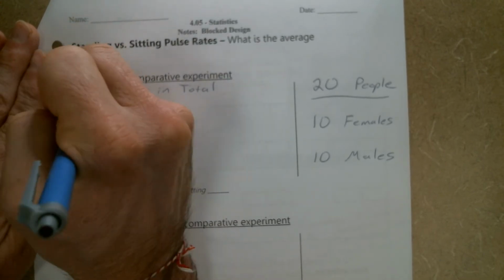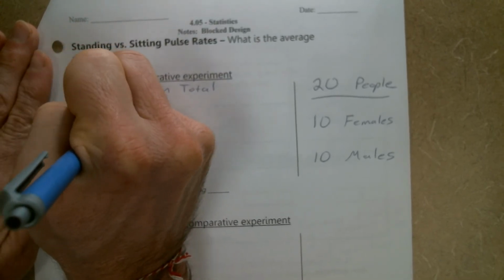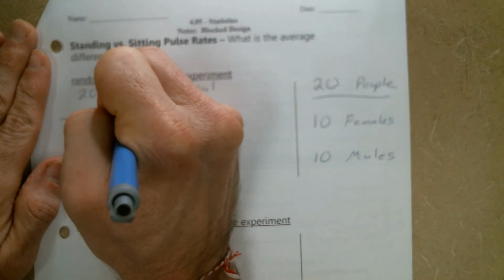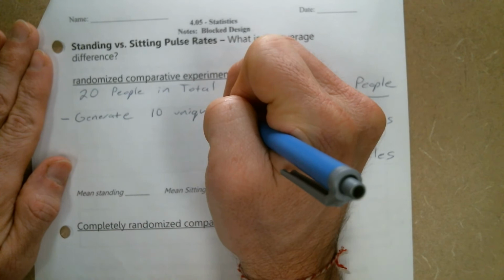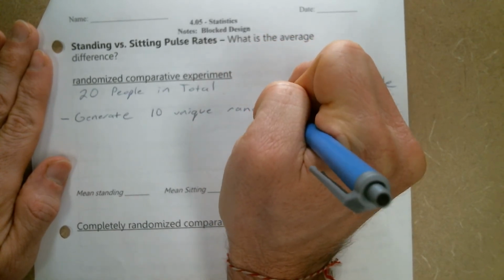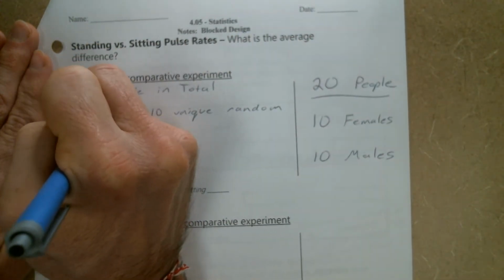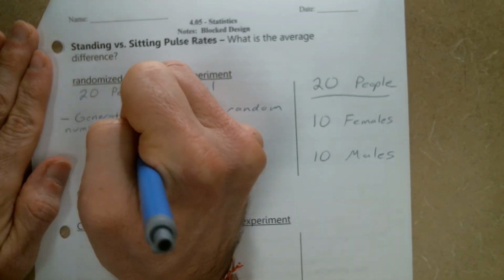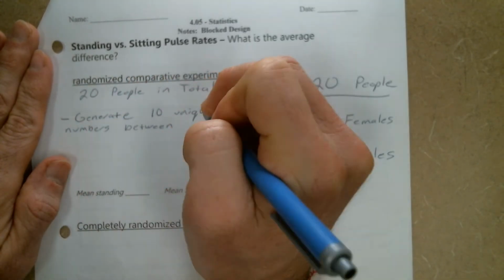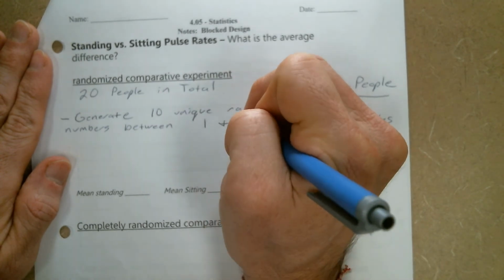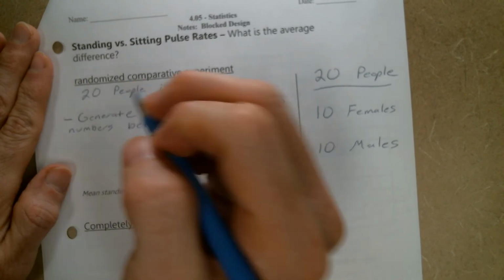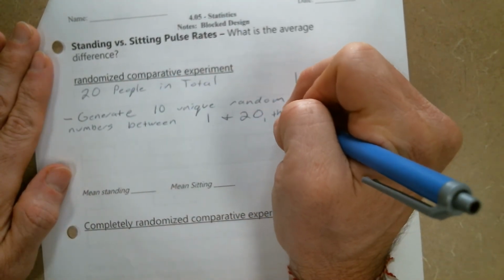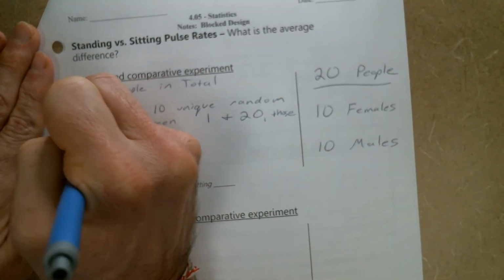So to set up this experiment, we could generate 10 unique random numbers between 1 and 20. All right. Those people would stand.